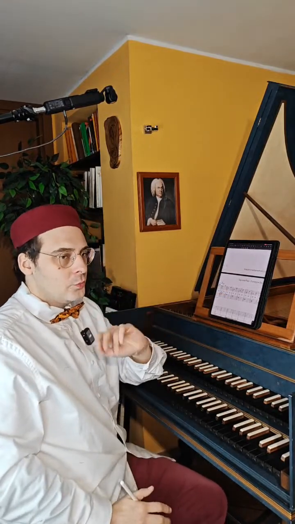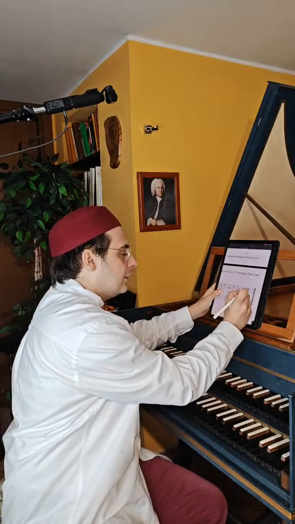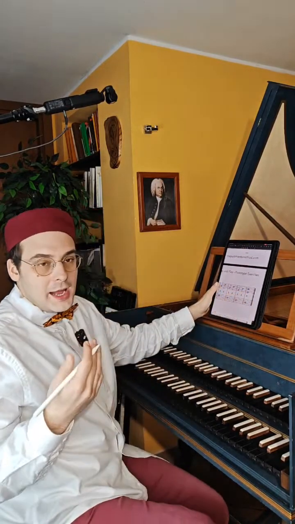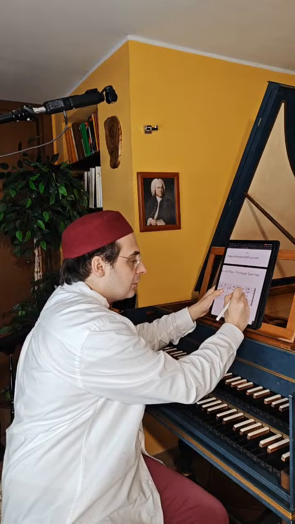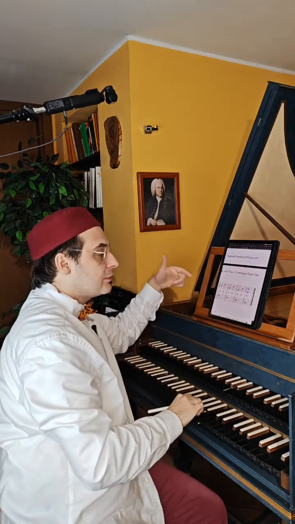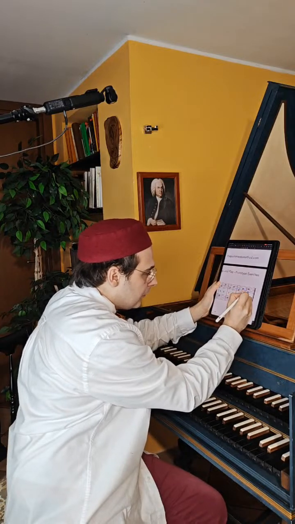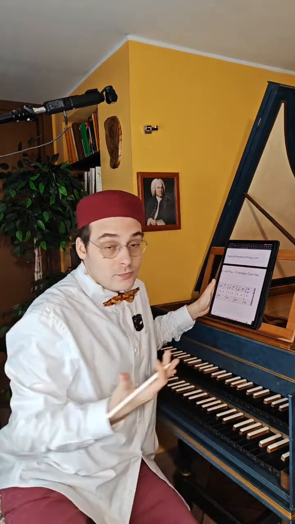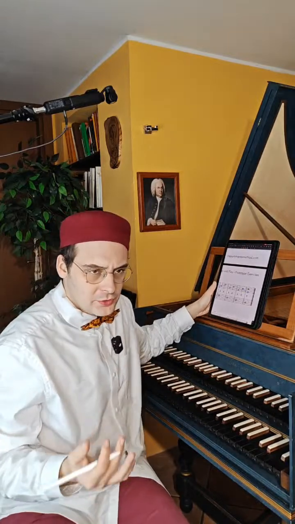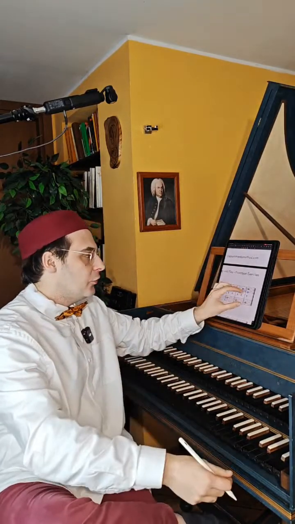You can have two possibilities. The first one consists in arriving to the third. And so you do fa, sol, la, fa, mi, la, sol, fa, mi, this way. Mi, la, sol, fa, mi. But we have to change the prototype. So we're doing a different thing.